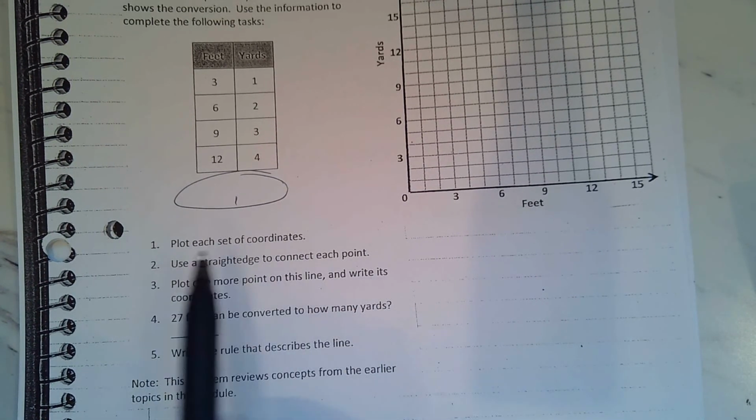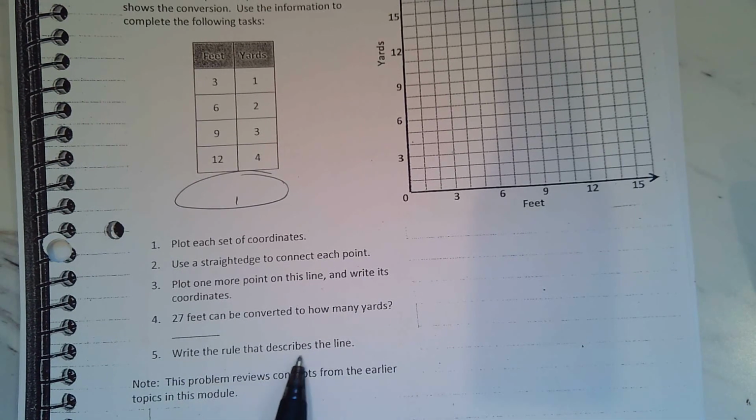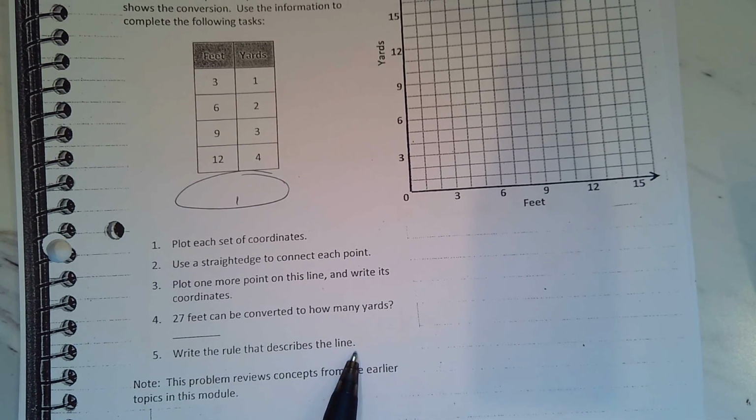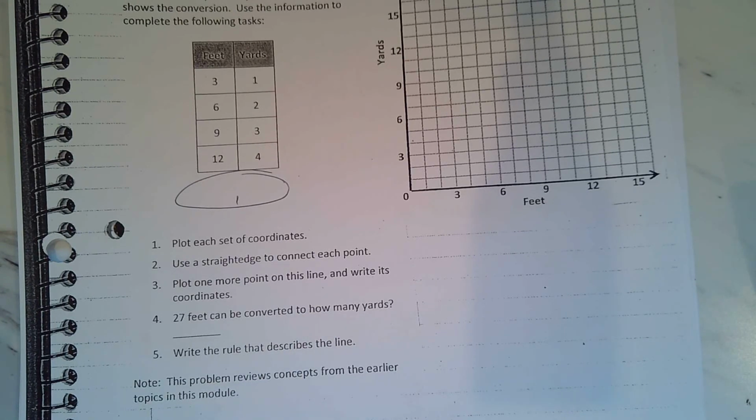So you're going to use the formula or the rule, write the rule that describes the line. So you have to use this rule in order to convert. Go ahead and solve that and come on back to see how you did.